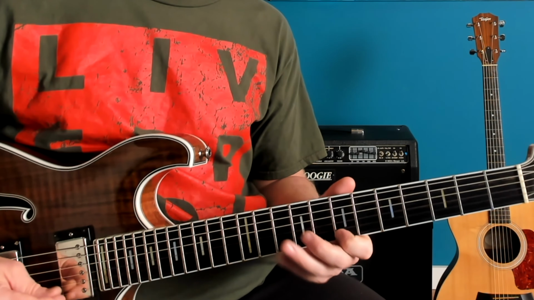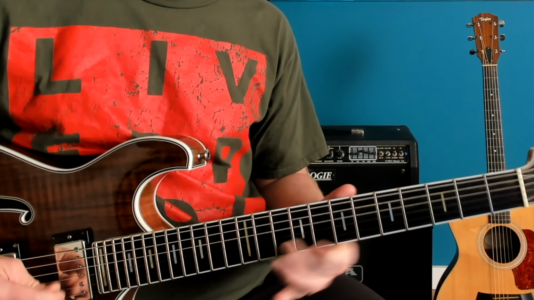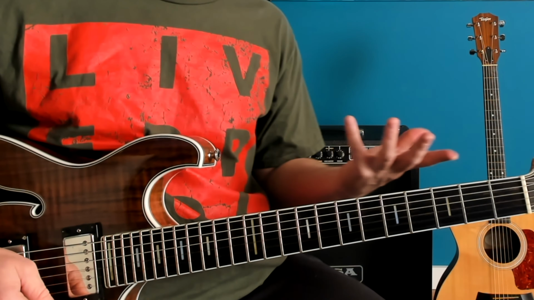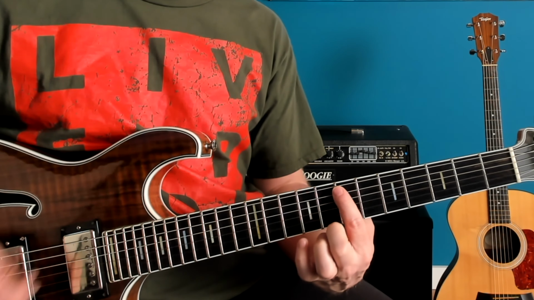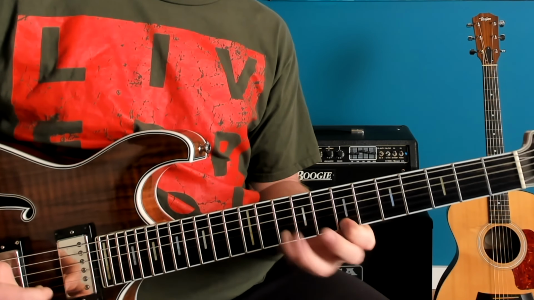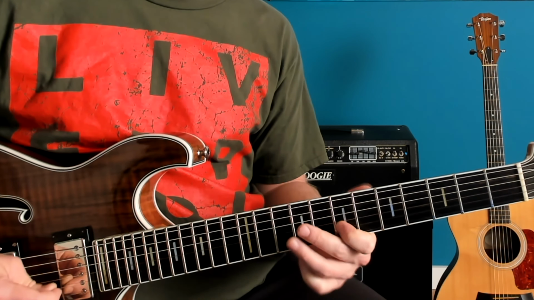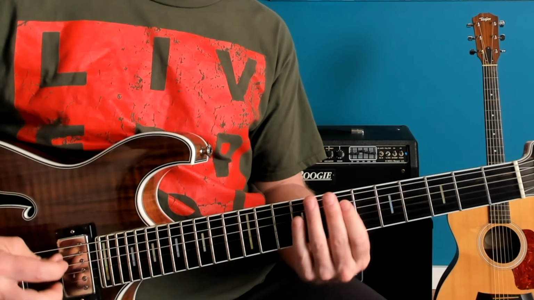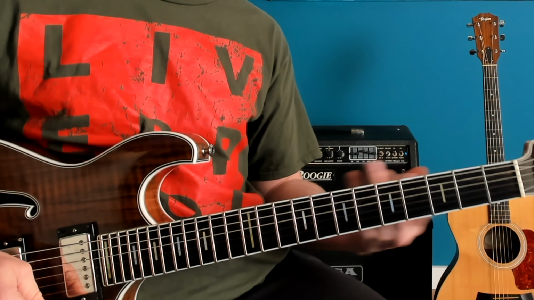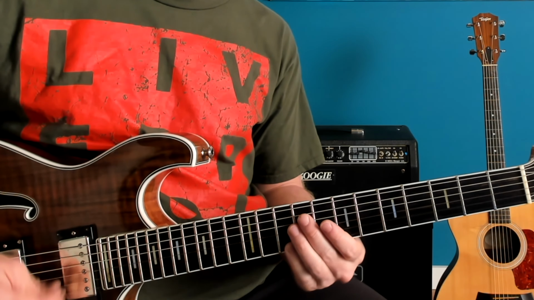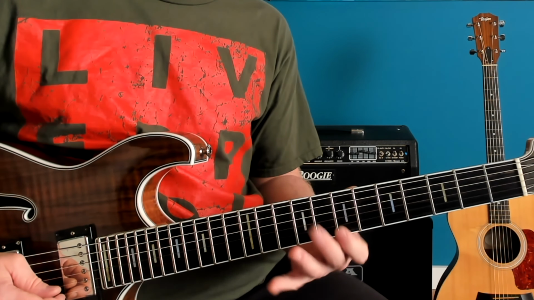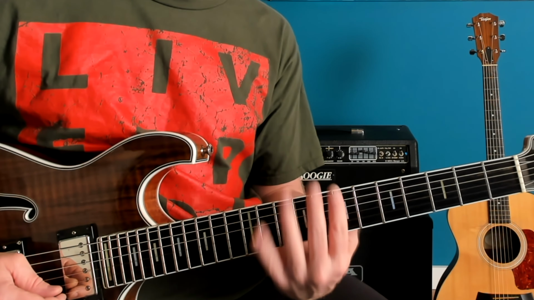Really using that 5. It's also important to know where your roots are so you can finally resolve to the E's. There's one, there's the other one. Out of position there a little bit, that's okay. Good to find your neighbors above the position that you're in so you don't get stuck with just that position.